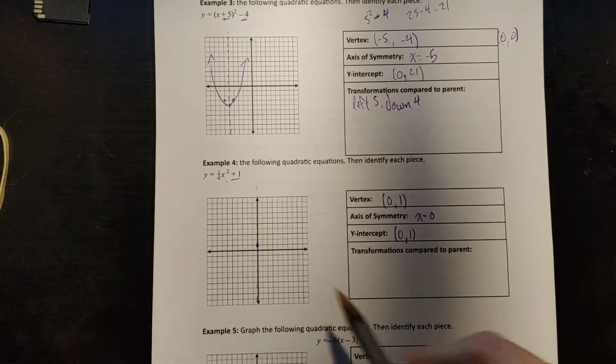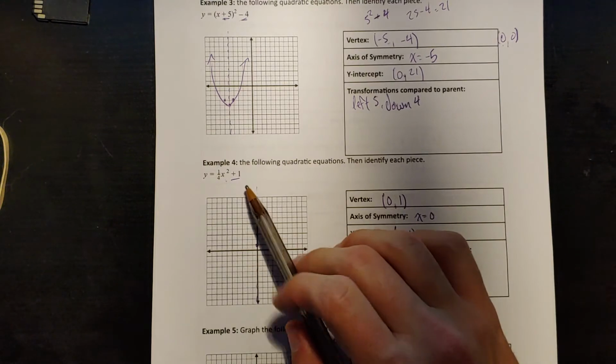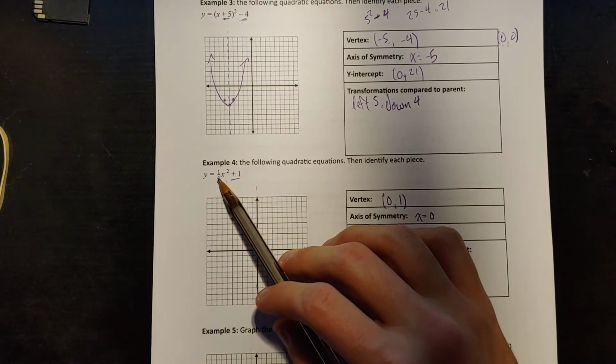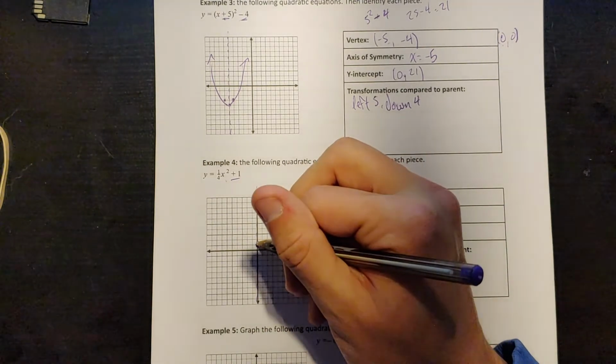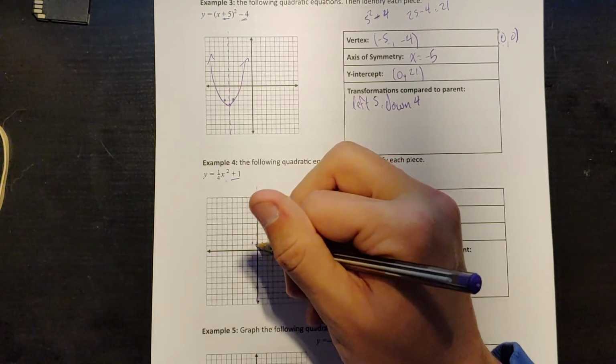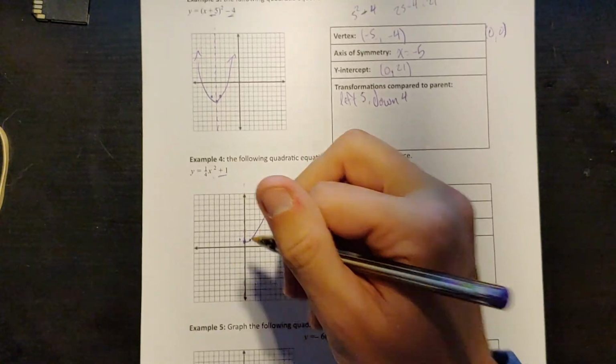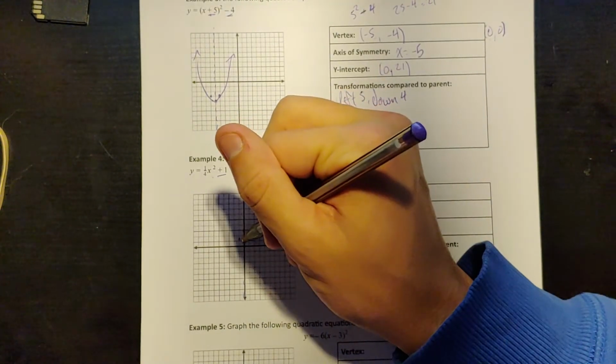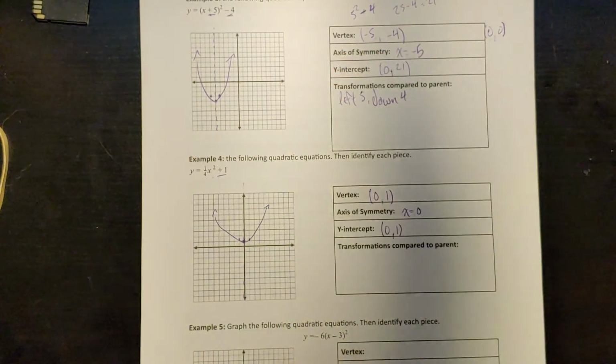All right, and then let's plot some points. This 1/4 means we are going to go up 1/4 and then out 1. So it's going to be a lot wider than you might think.